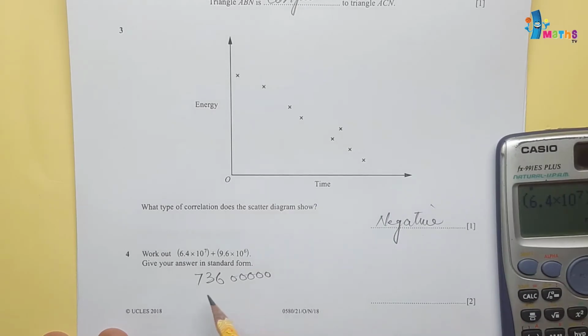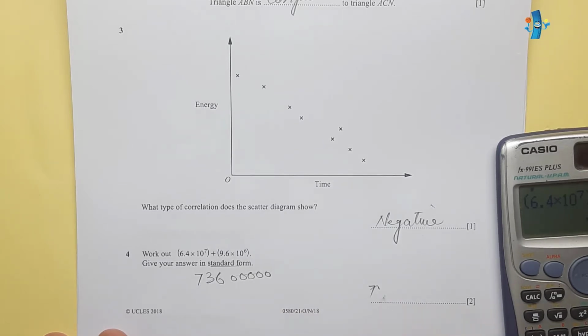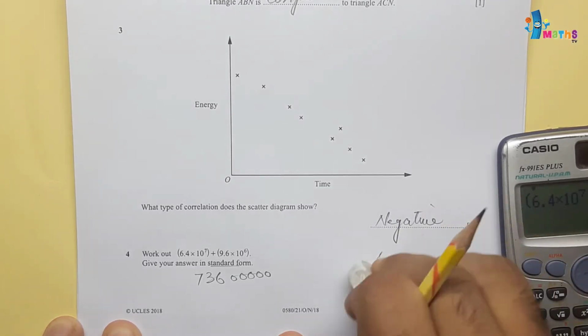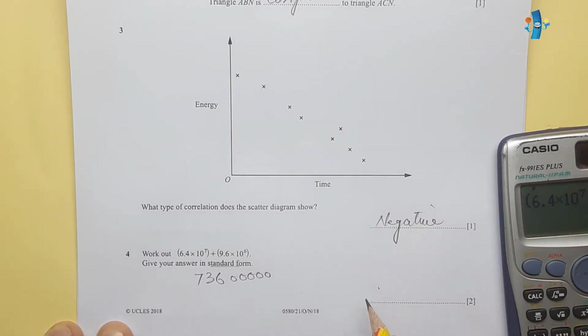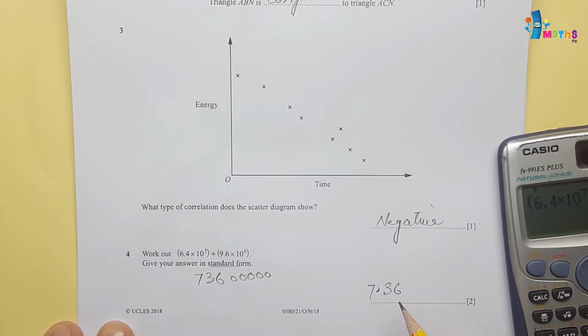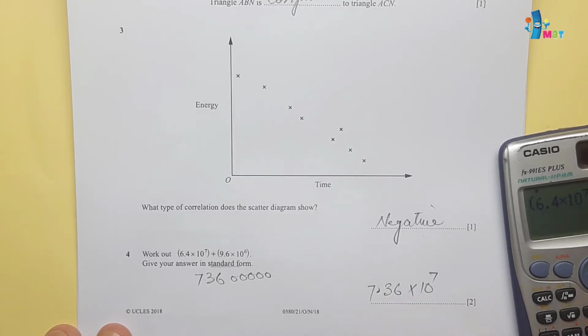And now we'll have to write it in standard form. For standard form we'll be putting the decimal after 7, so the answer will be 7.36. And how many jumps from here? We have taken 1 2 3 4 5 6 and 7. So multiply by 10 raised to the power 7.